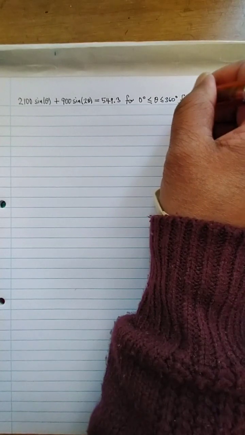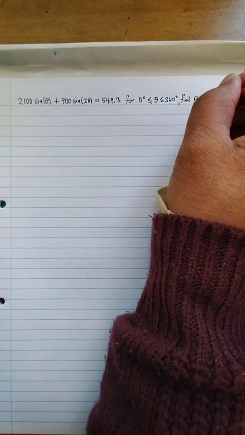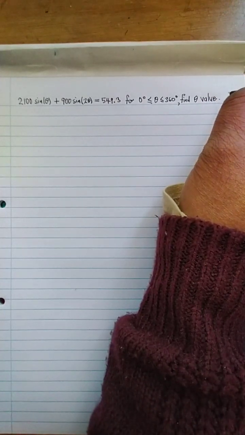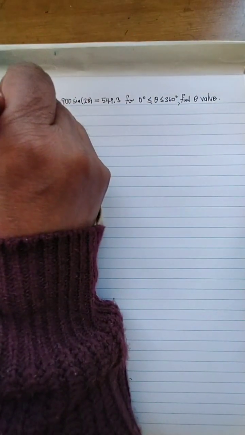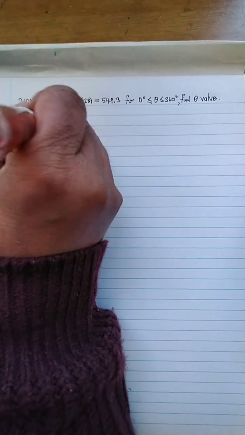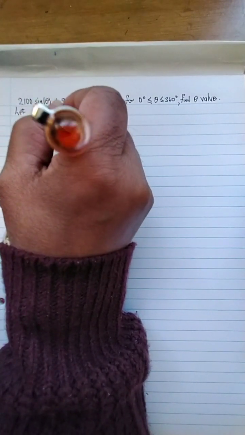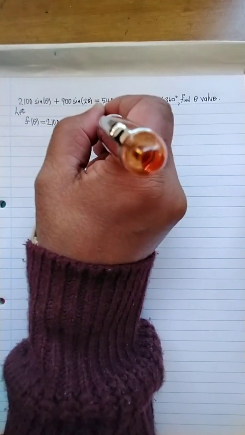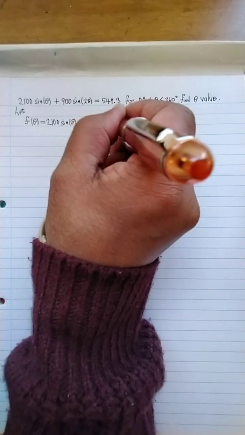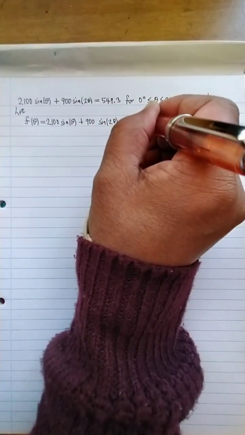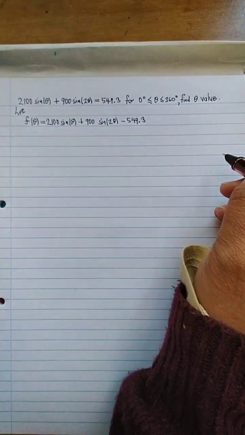The objective is to find theta. You can do that by defining a function of theta to be 0. So that's a function of theta.